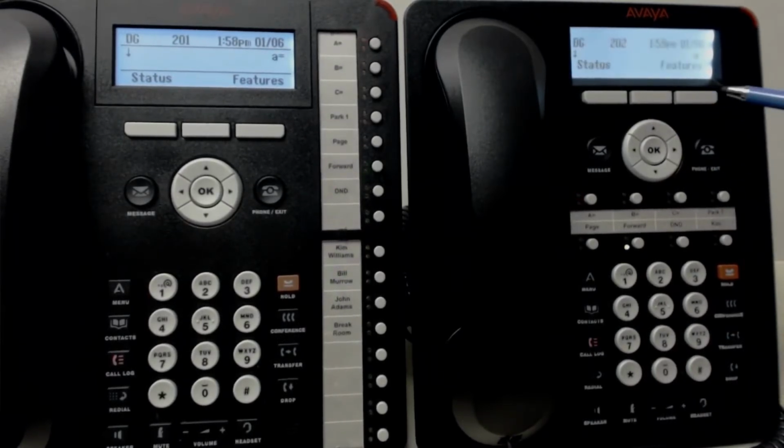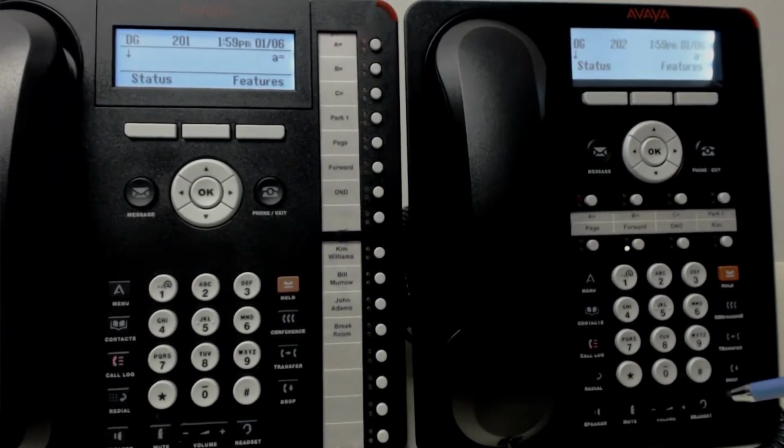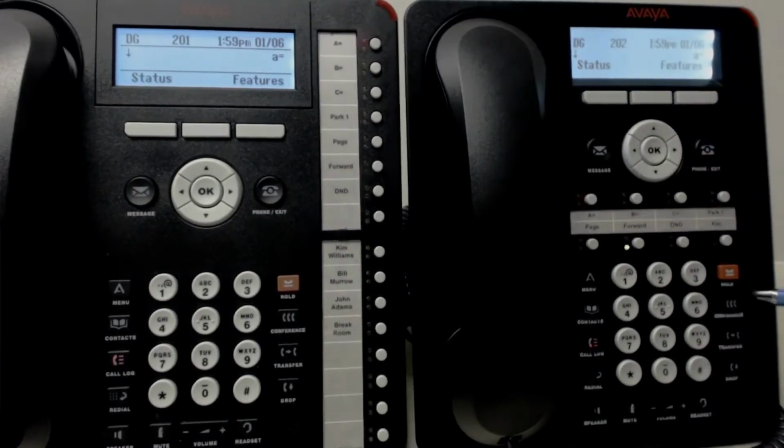Working fine. And that's how we forward off-premise. If you go to enter an external number with the 9, and that save button does not appear, let me show you where.